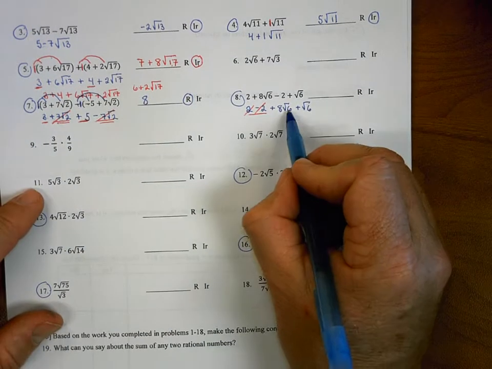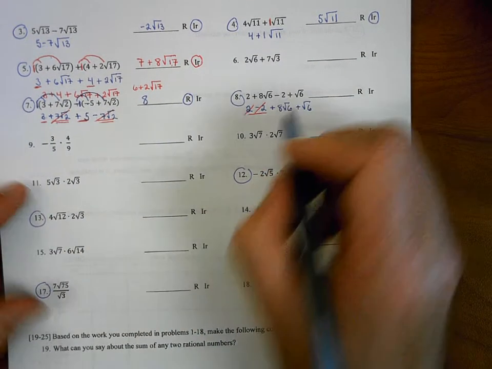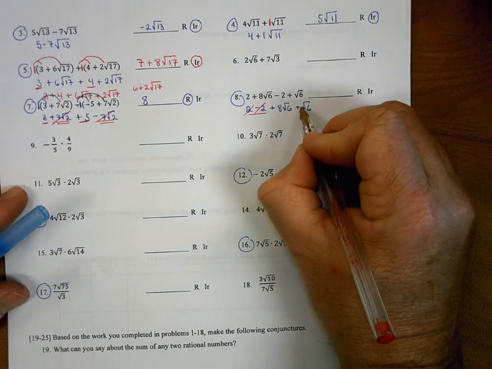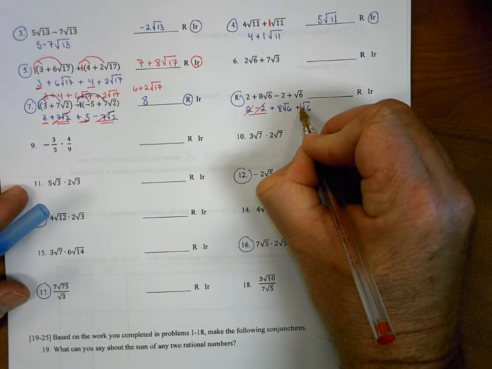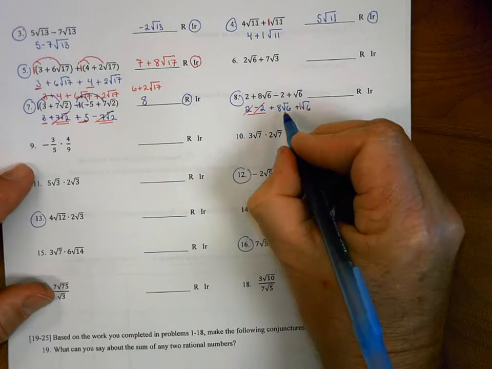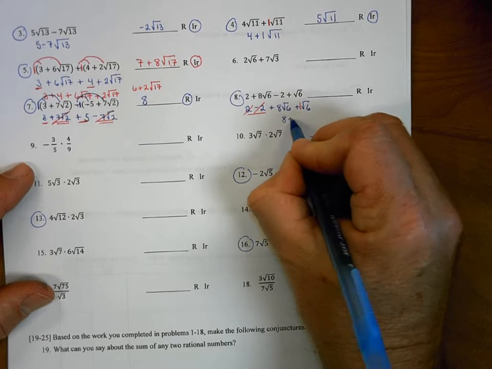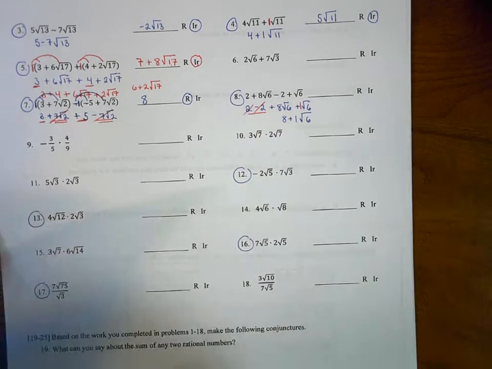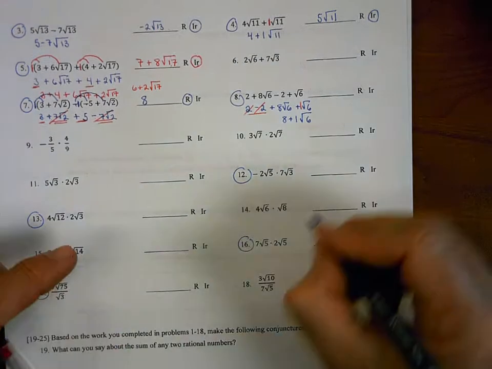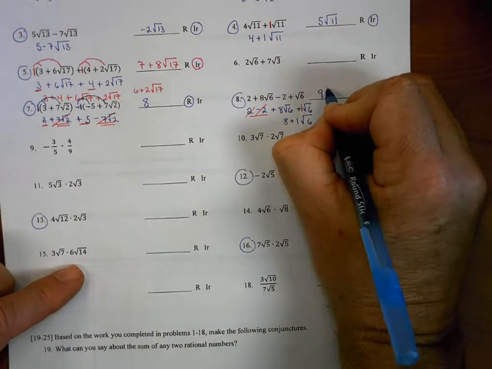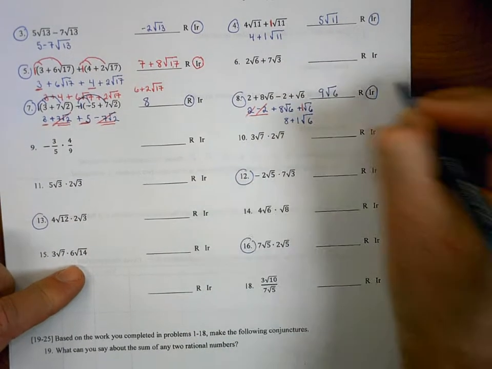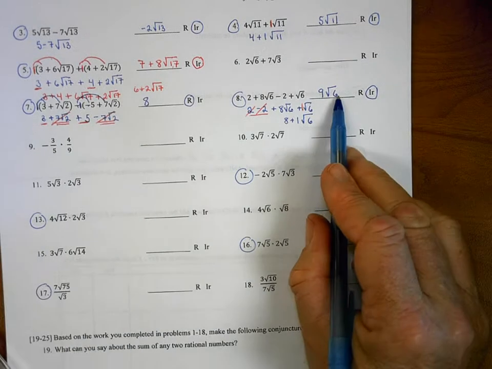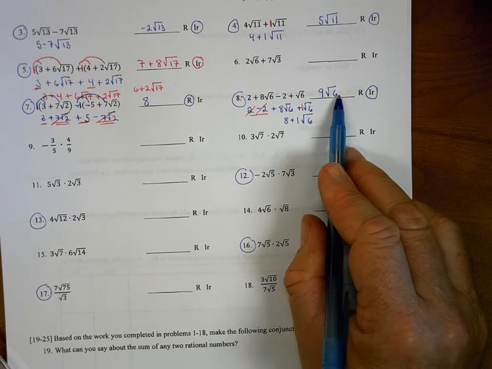Then when I add up 8 square root 6 plus, now once again, if there's no coefficient in front of the radical, it is a 1. So then I go outside plus outside, 8 plus 1, and I leave the radical alone. So my answer is 9 radical 6 for number 8. That is an irrational number because 6 is not a perfect square.